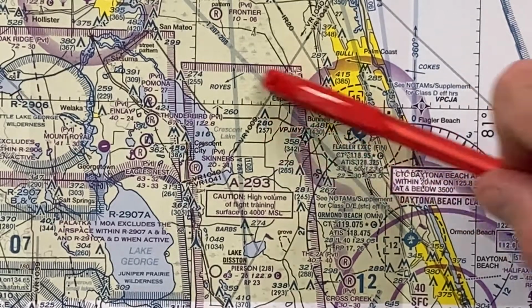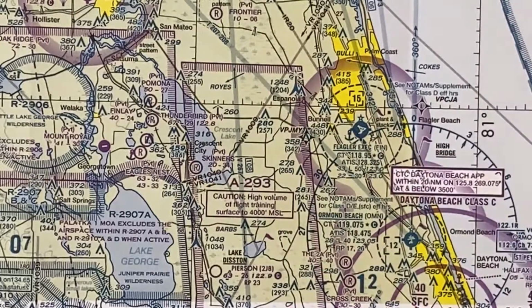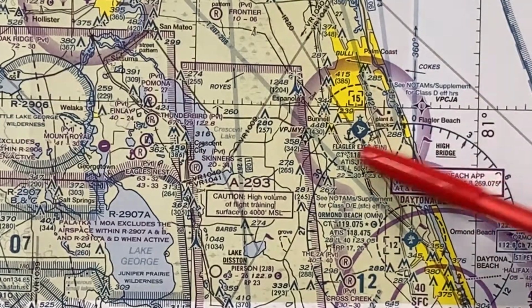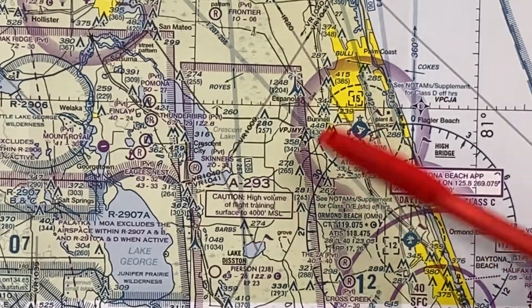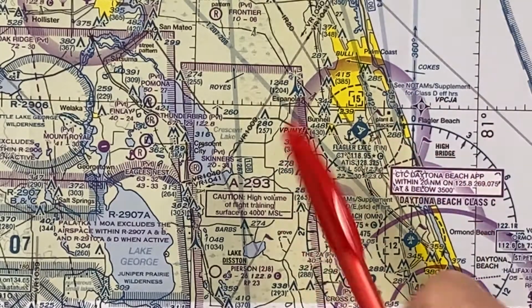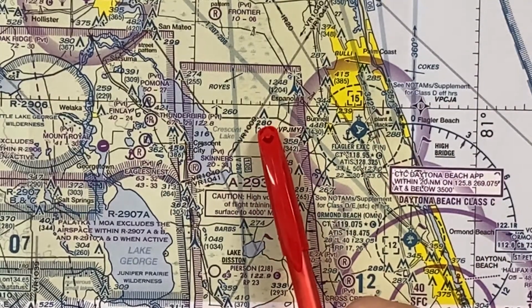What airspace is this? Well, let's look around. What have we got here? A couple of things should jump out at you. Obviously, airports are one thing to jump out. So are we in any airspace, controlled airspace for any of these airports? And if we're out here by this tower, well, the answer is no.